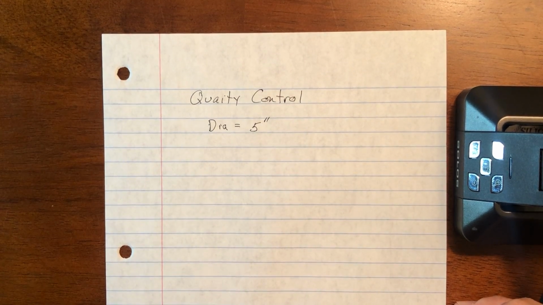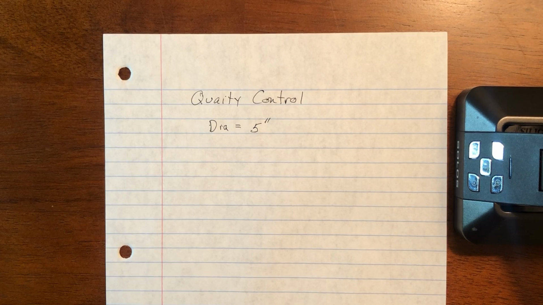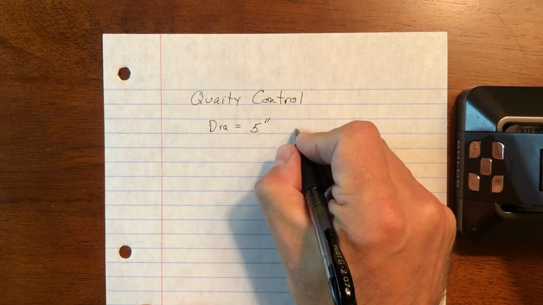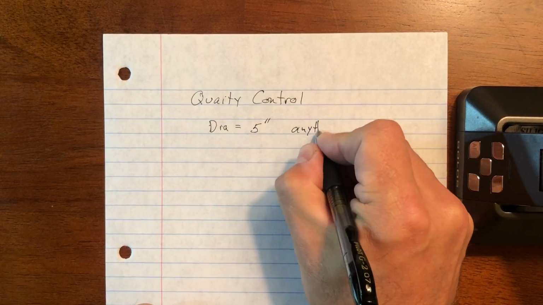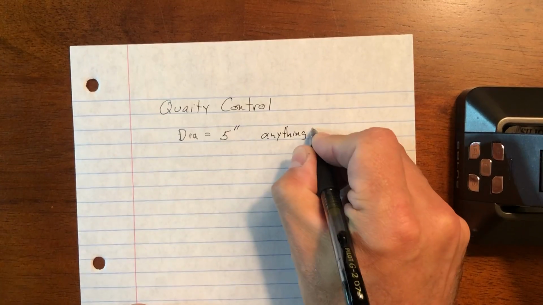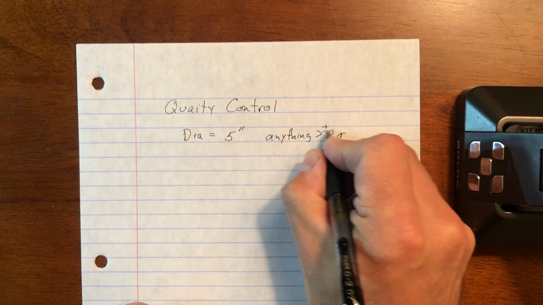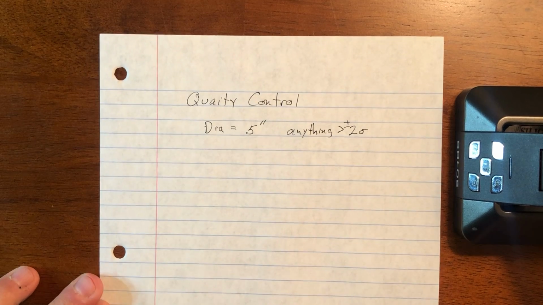And let's say that on this machine, you obviously want to reject any piston heads that are outside of a certain tolerance. And let's say your boss tells you that anything that is greater than plus or minus 2 standard deviations from the mean, you're going to reject.